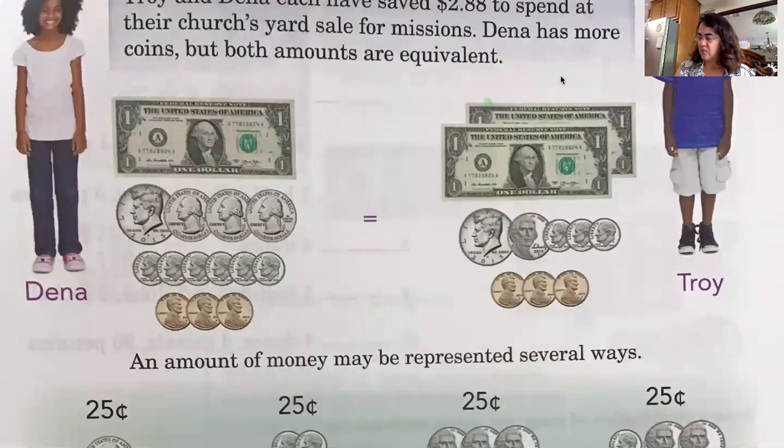He has $1, $2, 50, 55, 65, 75, 85, 88, right? And she has $1, 50, 75, $2, $2 and a quarter, $2.25. 35 cents, 45 cents, 55 cents, 65 cents, 75 cents, 85 cents, 81, 82, 83. So both of them have $2.88.